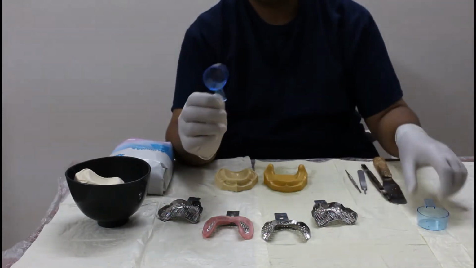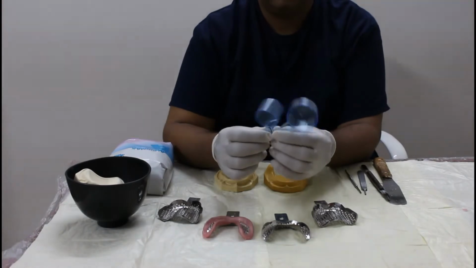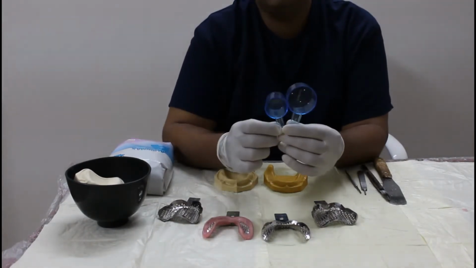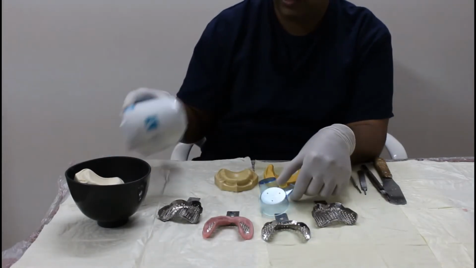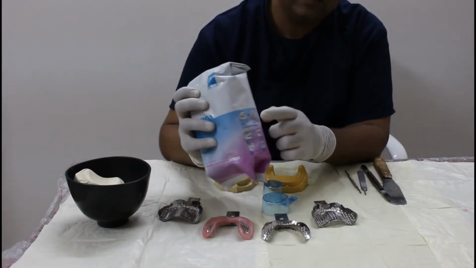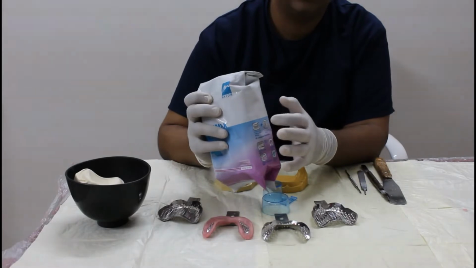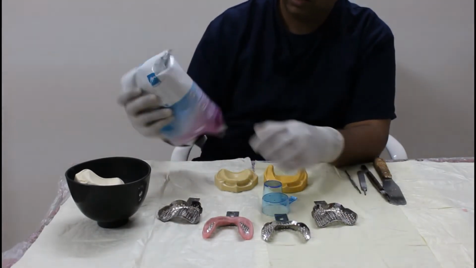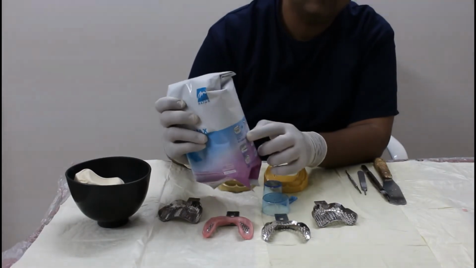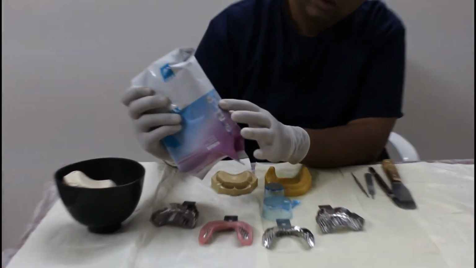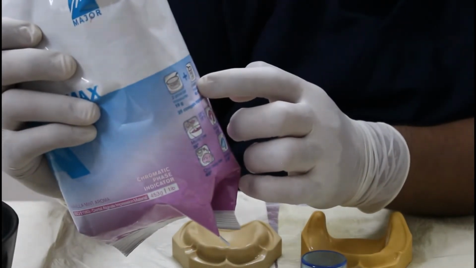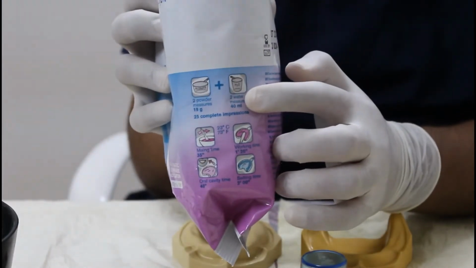This is the scoop for alginate and this is the scoop for water. They are measuring scoops. Every company gives instructions on how much water and how much powder should be used to make the correct mix. So this company says we have to use 2 scoops of powder and 2 scoops of water to mix it properly.